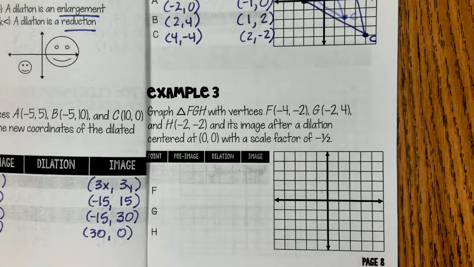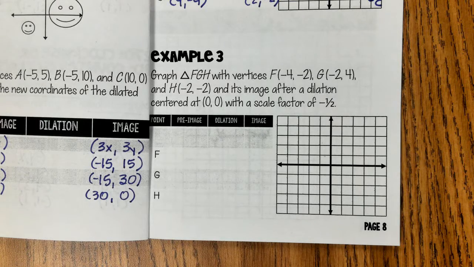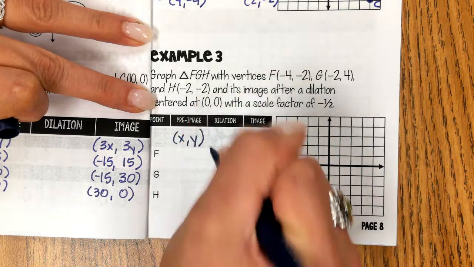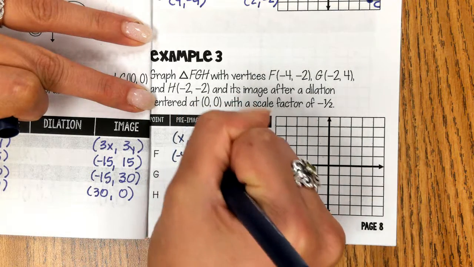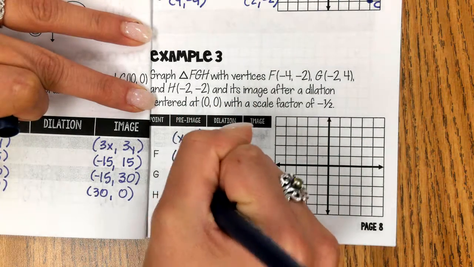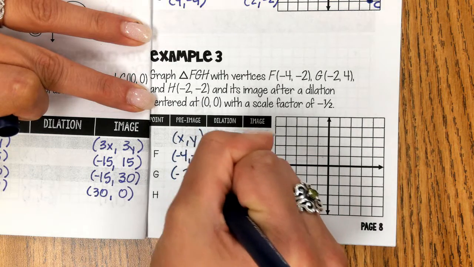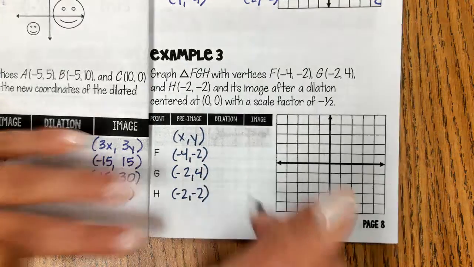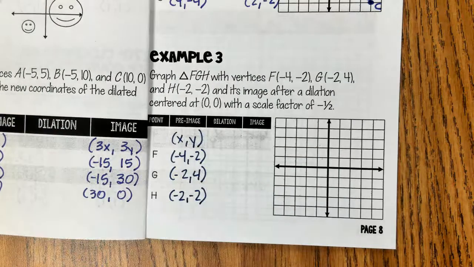Last example for dilations. Graph F, G, H with vertices F, G, and H. So we're going to write those in. So we have, again, X, Y, -4, -2, -2, 4, and then -2, -2. Okay, so again, I'm just getting those from the ones that were given at the top.